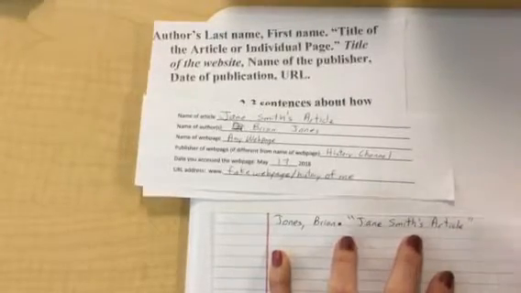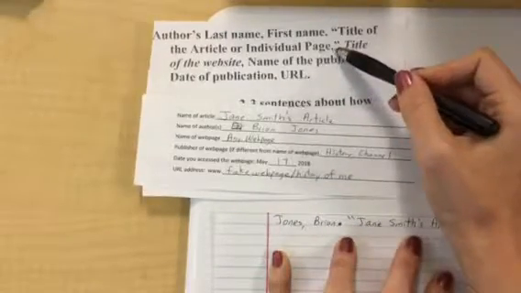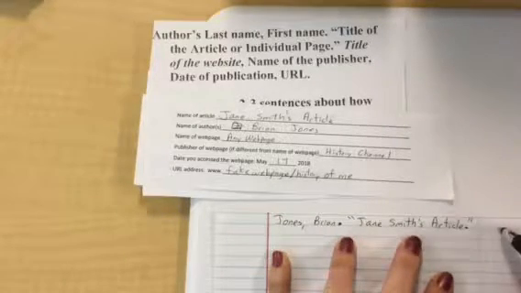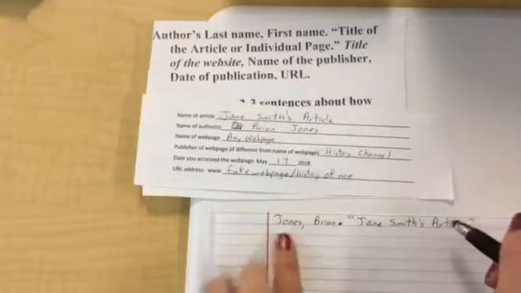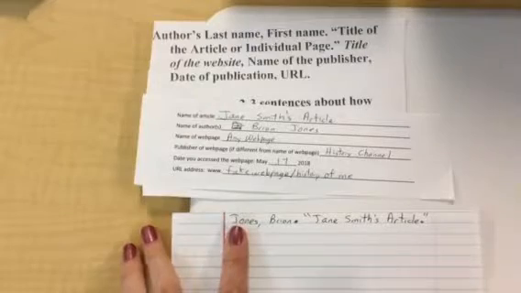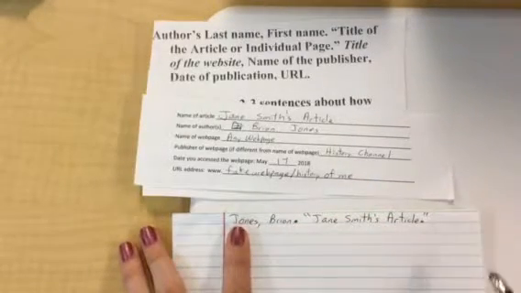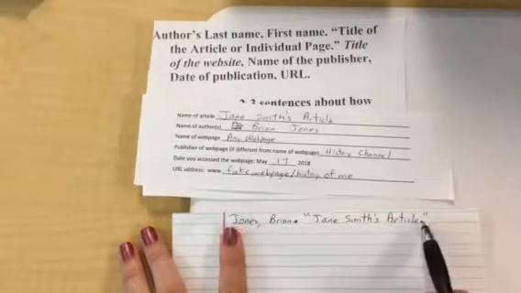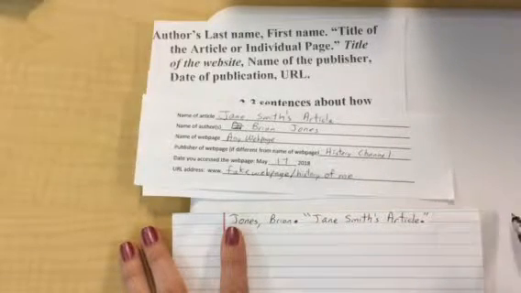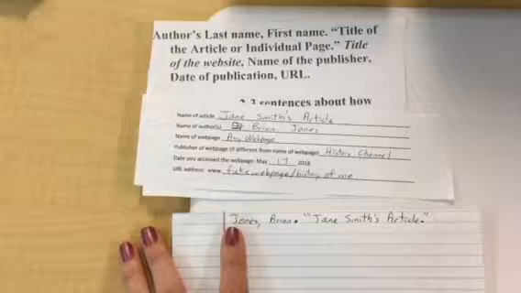And then quotation marks, and you'll notice there has to be a period before the quotation marks, so you would place one there. Now I'm going to keep writing on this next line until I get to the end of a line. When I get to the end of that line, I'm going to indent when I get to my next line. And every future line I'm also going to indent. But even if your article only takes up half of this space, you keep going until you get to the end of a line before you start indenting again. So we have Jane Smith's article.